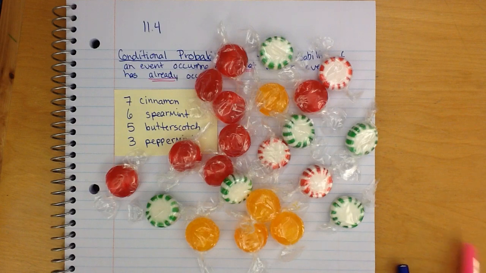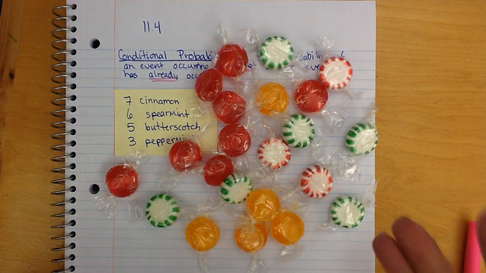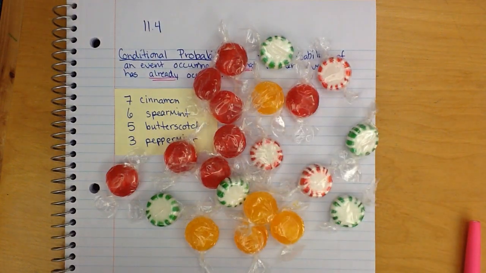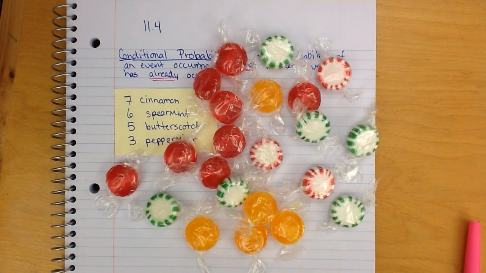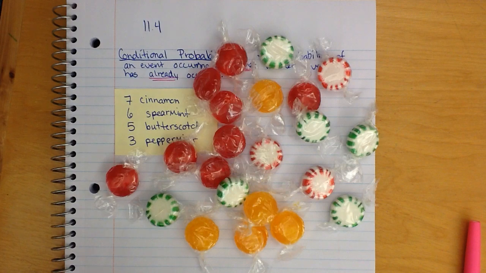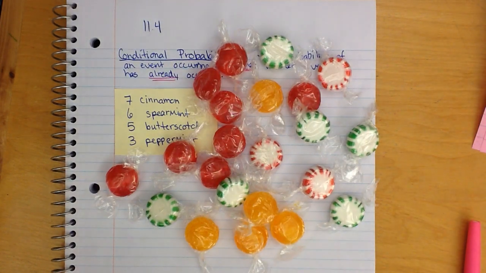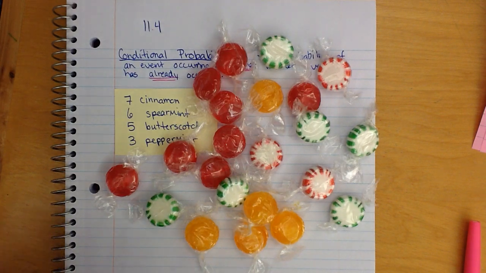What I'm going to do is grab one candy at random, and I'm going to want to know what is the probability that candy is spearmint, given that I know it's a striped candy.